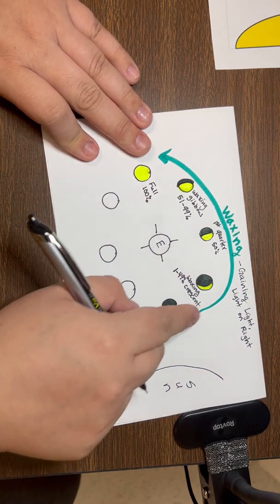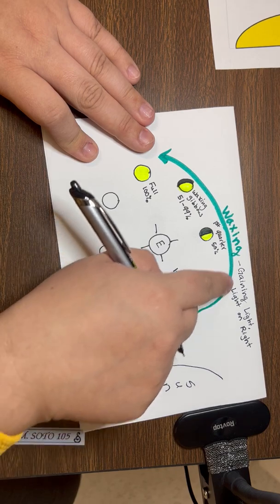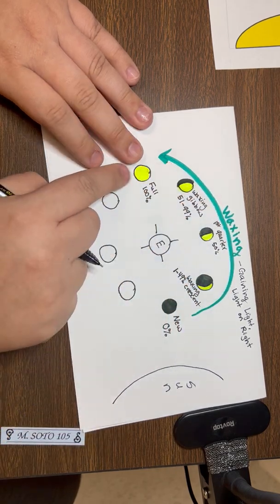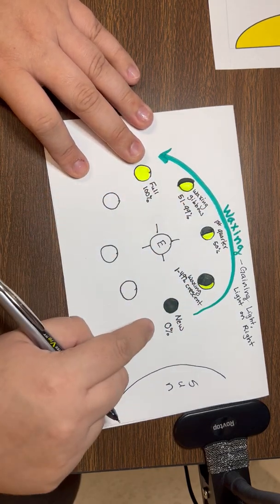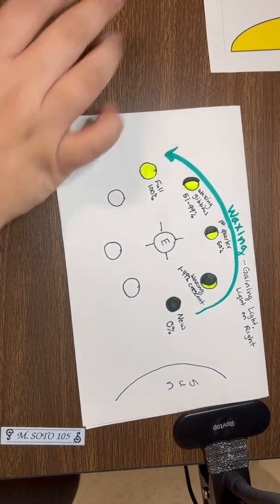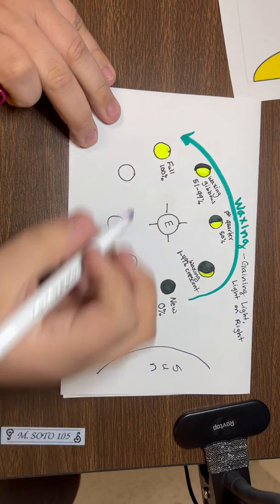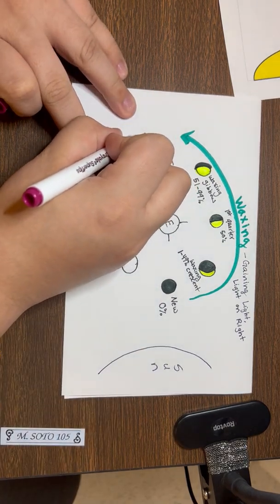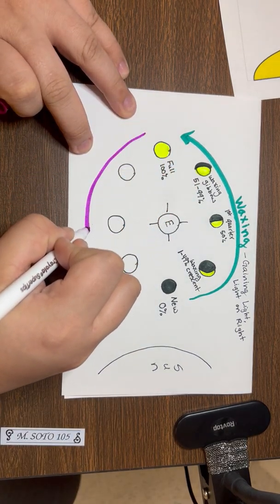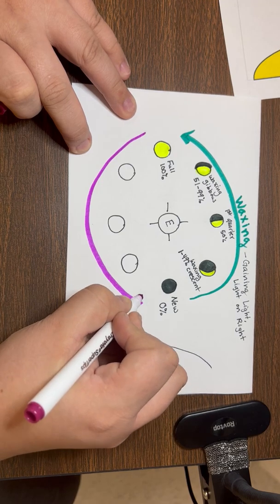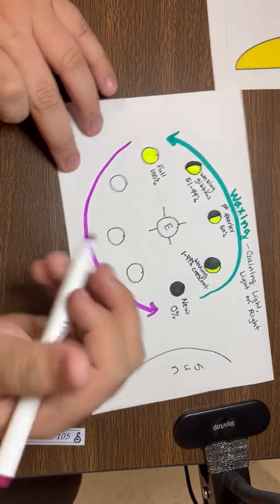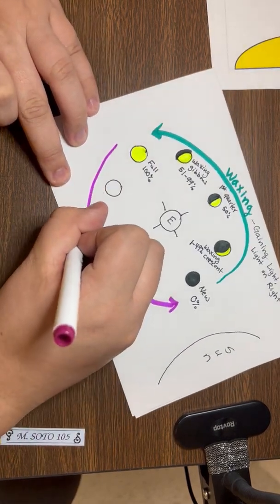So now we've gone from gaining light all the way through here, and since it's the peak, we have to lose light. When we're losing light, it is called waning. Another way you can think of waning is like whining. The moon is whining because it's losing light. So we're going to put waning.